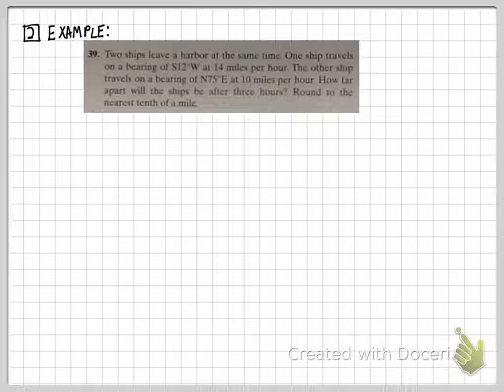Okay, so we're going to jump in with two word problems, and we're going to give you a crack at one. Sometimes you'll have a picture provided, other times you have to come up with a picture, so I picked one where we've got to think about the picture. Here's what it says. Two ships leave a harbor at the same time. One ship travels on a bearing of south 12 degrees west. Let's imagine our harbor as a point.